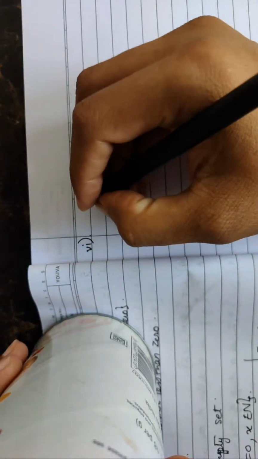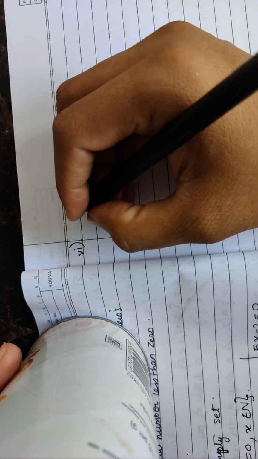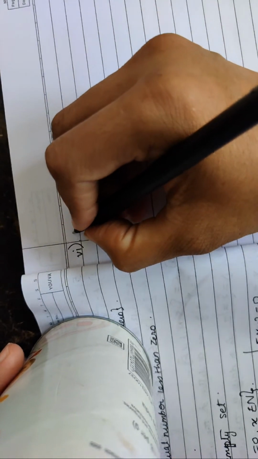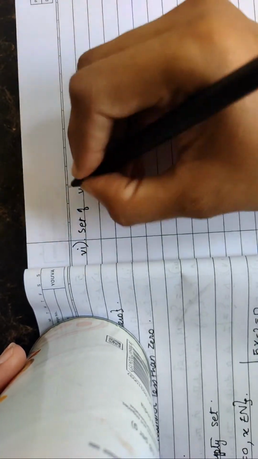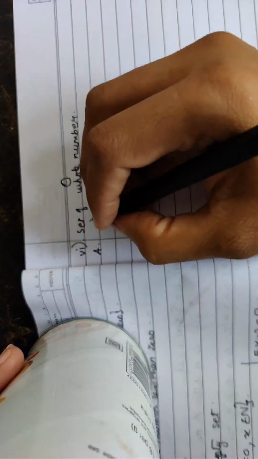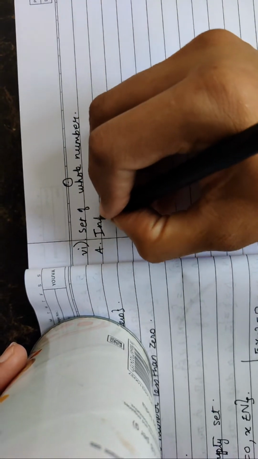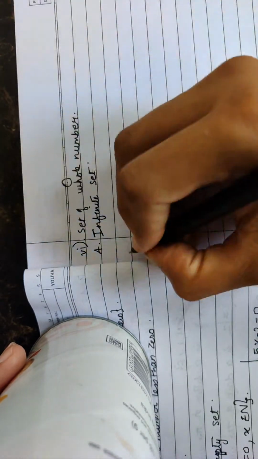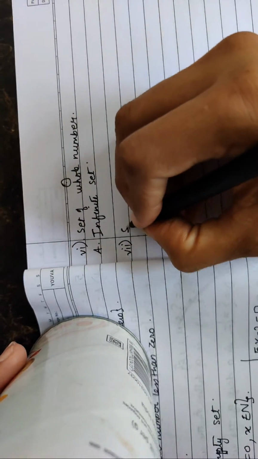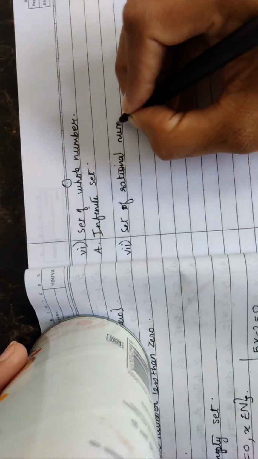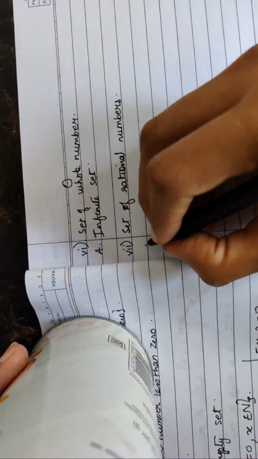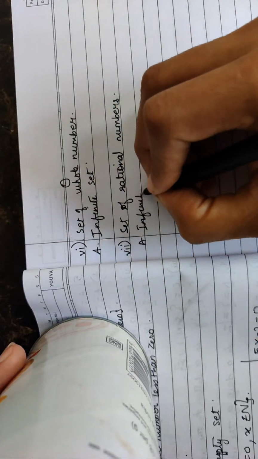Going on to the next question, number 6. Set of whole numbers. Whole numbers, you know, whole starts with 0. Yes, it has not been told where it ends. So it is an infinite set. Set of rational numbers, 7th one. Again, it has not been told till where, therefore this is also an infinite set.